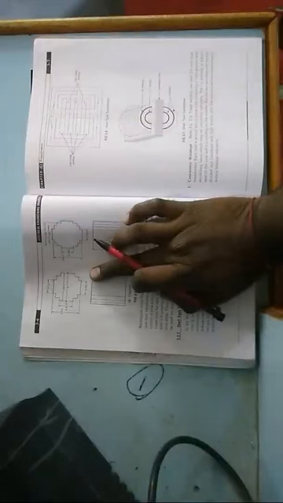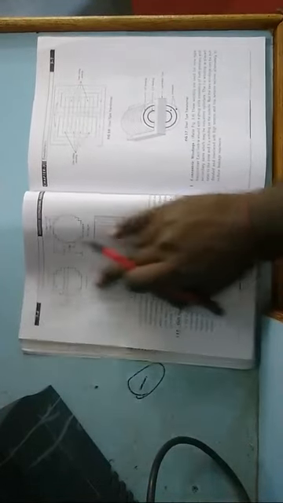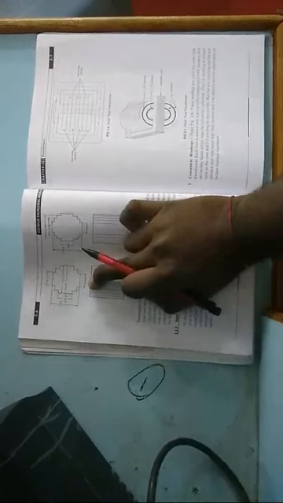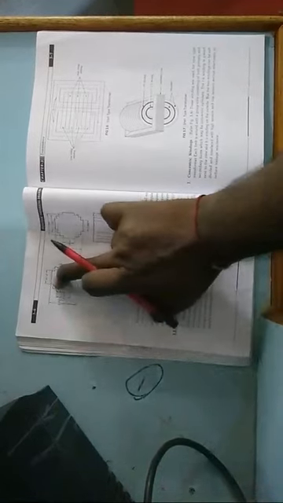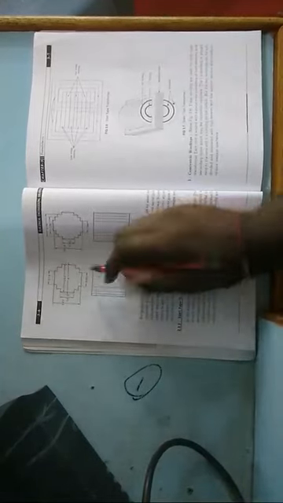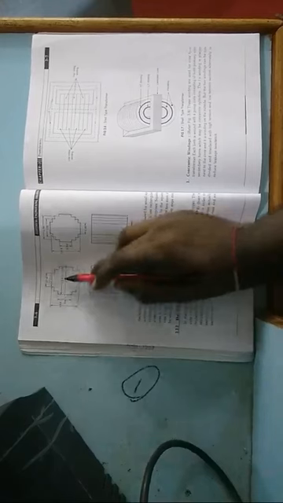Here we have the data, first one is the three-step core. For the three-step core we have the values of 0.42, 0.9, 0.7. So we have to remember these values, that is 0.42, 0.7 and 0.9.